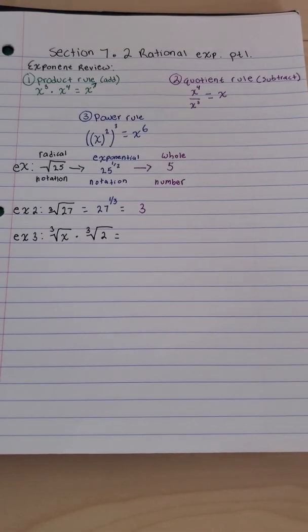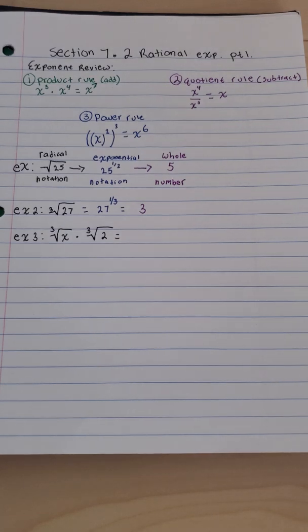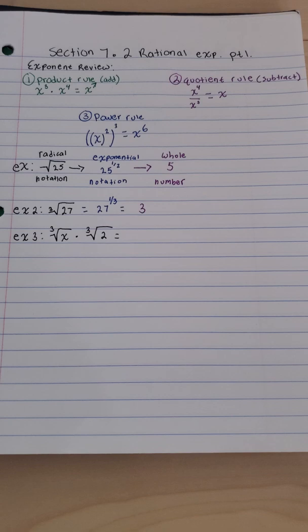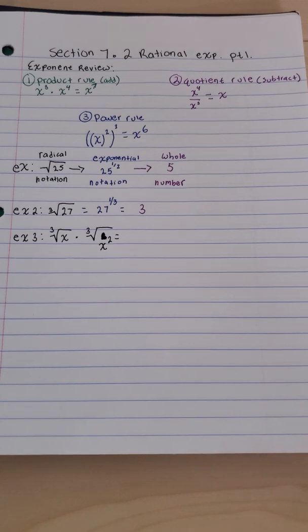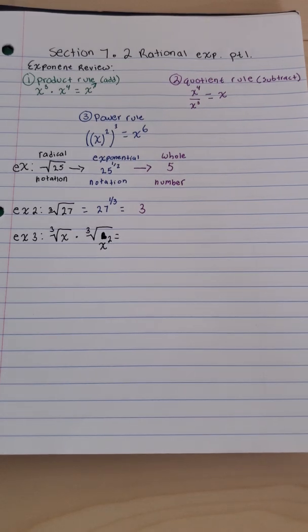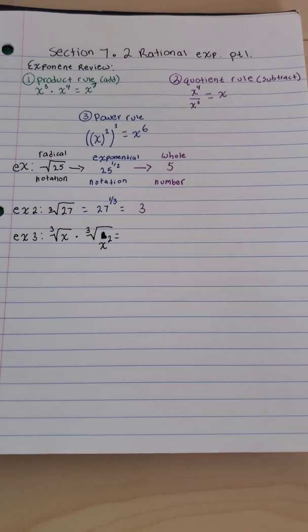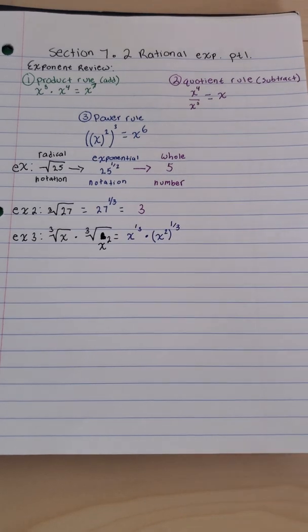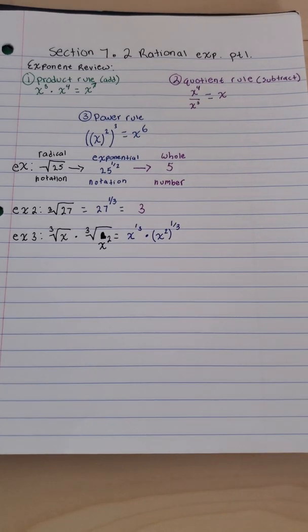So now looking at example 3, we want to make these two different terms into one term, but it's kind of difficult because we can't simplify either. And I apologize, it was supposed to be x squared, not just a 2 under the second term. So we're going to first turn these into exponents and then use our exponent review from the top. So we get x to the 1/3 times x squared to the 1/3.